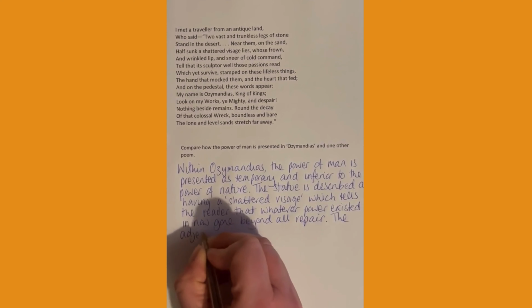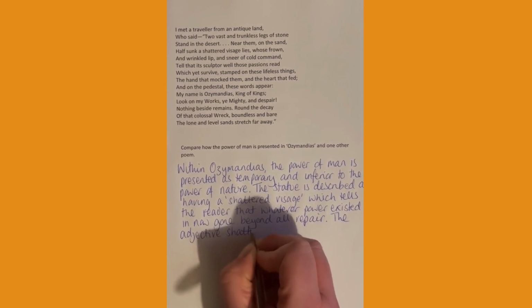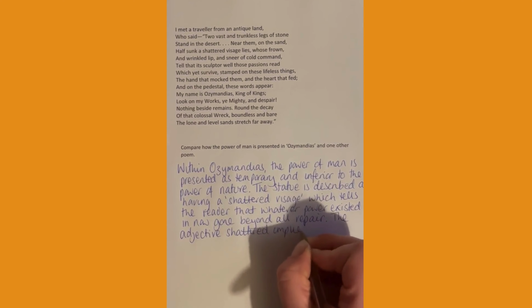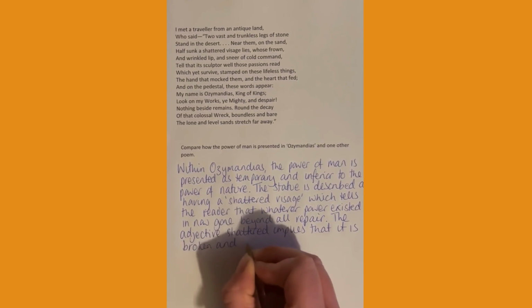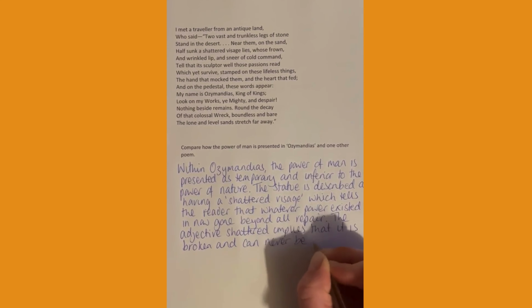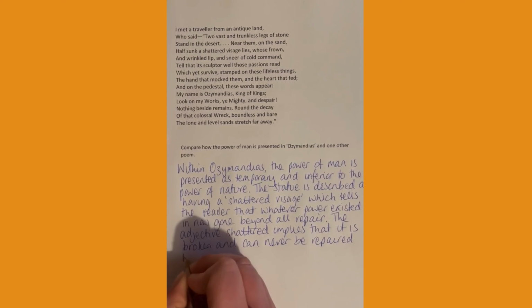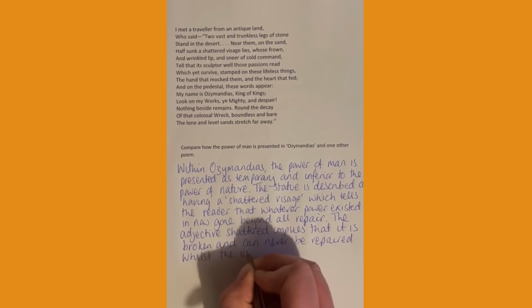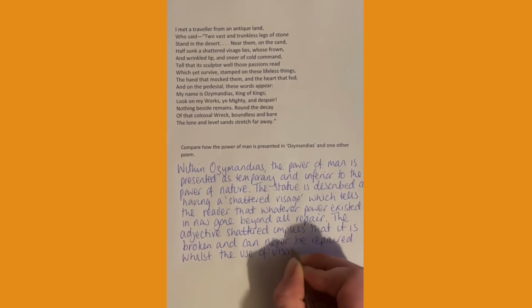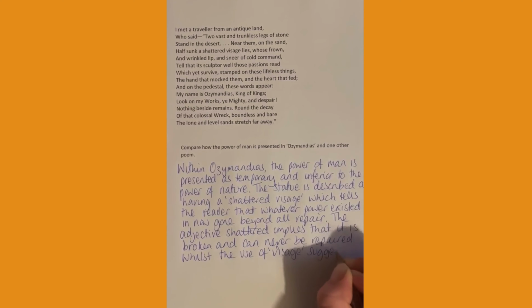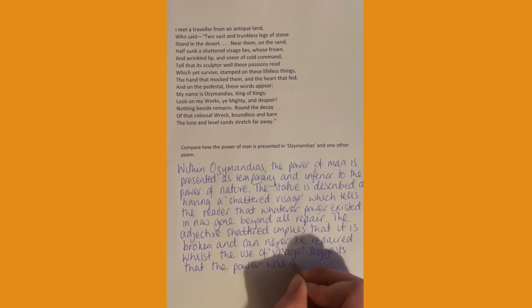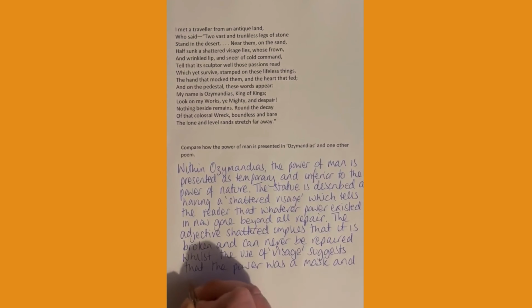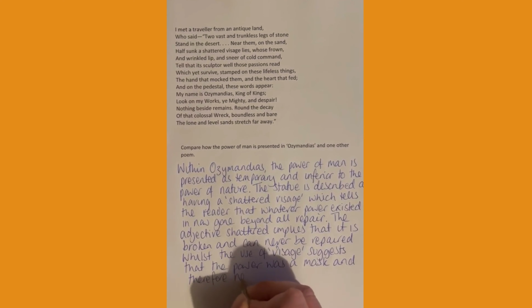The adjective shattered implies that it is broken and can never be repaired, whilst the use of visage suggests that the power was a mask and therefore never real.